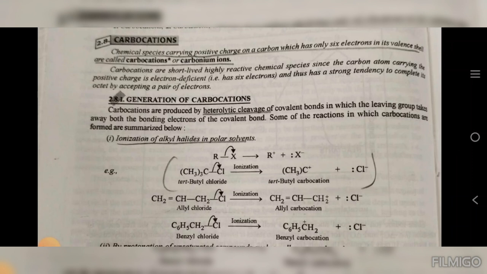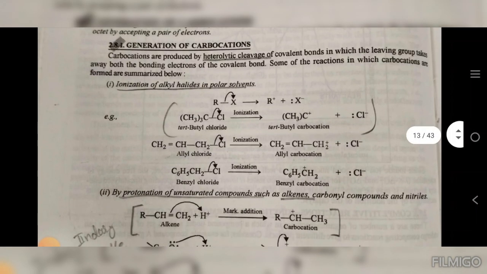Carbocations. Chemical species carrying a positive charge on a carbon which has only 6 electrons in its valence shell are called carbocations or carbonium ions. Carbocations are short-lived, highly reactive chemical species, since the carbon atom carrying the positive charge is electron deficient, has 6 electrons, and thus has a strong tendency to complete its octet by accepting a pair of electrons. Generation of carbocations. Carbocations are produced by heterolytic cleavage of covalent bonds in which the leaving group takes away both the bonding electrons of the covalent bond. Some of the reactions in which carbocations are formed are summarized below.